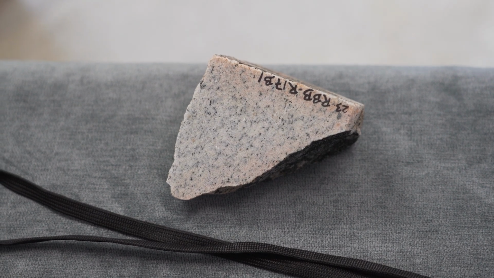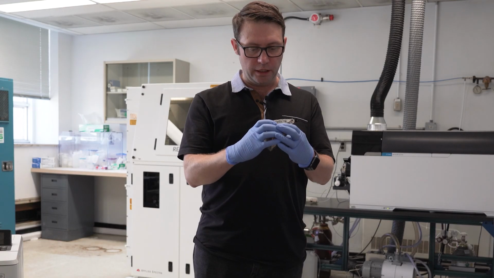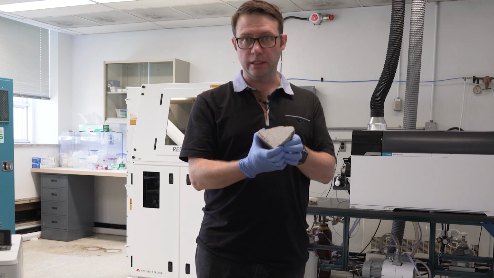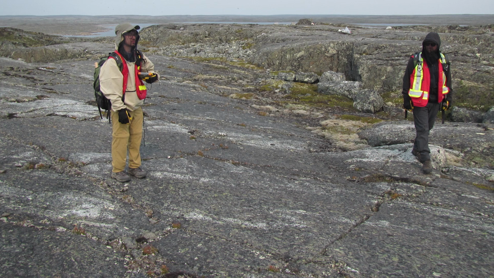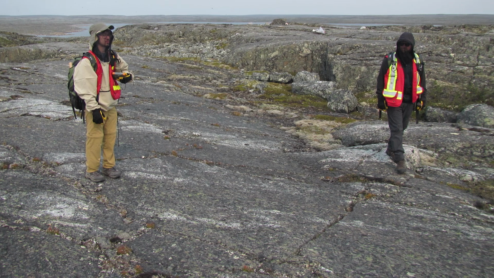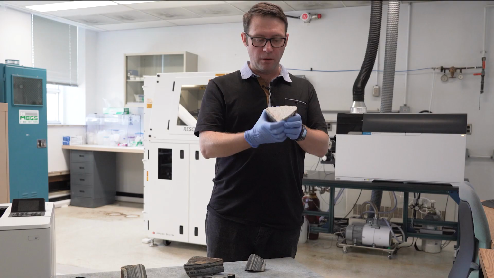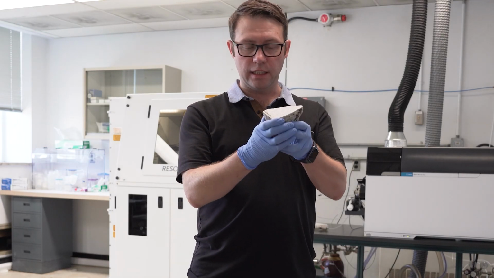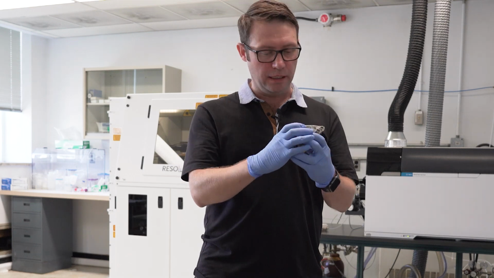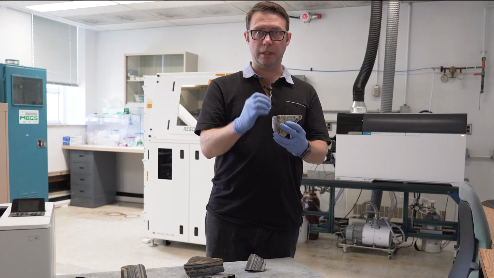This is a granite, and one of the reasons we're interested in sampling this particular rock is we don't know how old it is. The rocks in the area that we're doing fieldwork range in age, so what we want to do is date this rock. To do that, we'll take this sample, crush it up, and separate the different minerals within the rock.